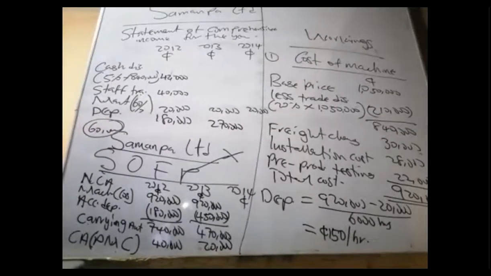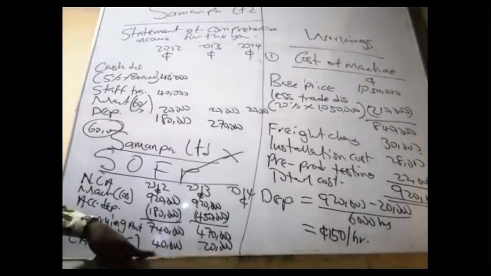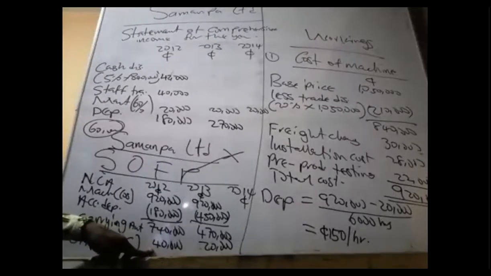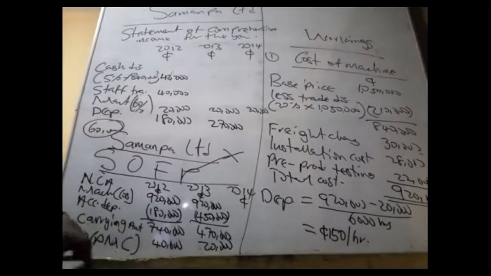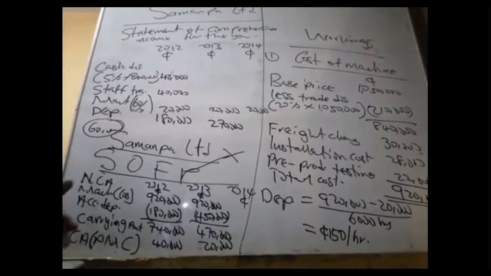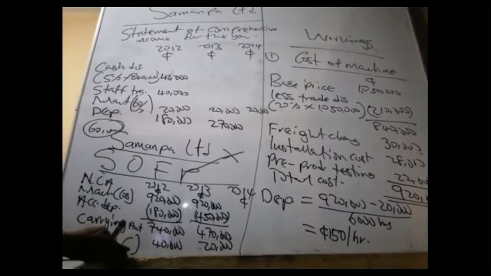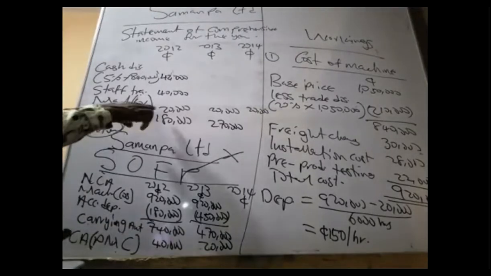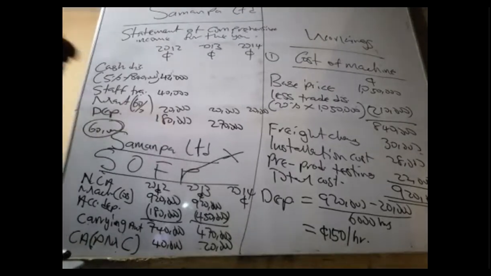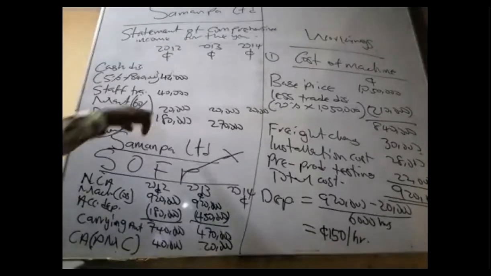So it's an asset, a current asset. In fact, if you want to go into detail, you can break down the 40: 20 is non-current, and 20 is current. But I don't want trouble, so I put all of them together as prepaid maintenance contract, 40. Because as at the end of the first year, we've consumed only a year out of the 60, which is 20,000.